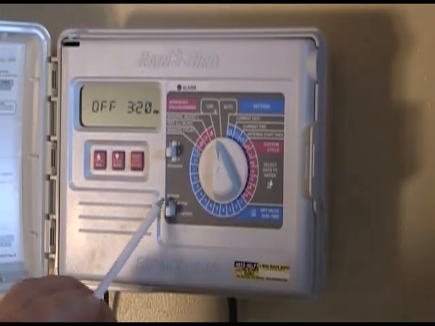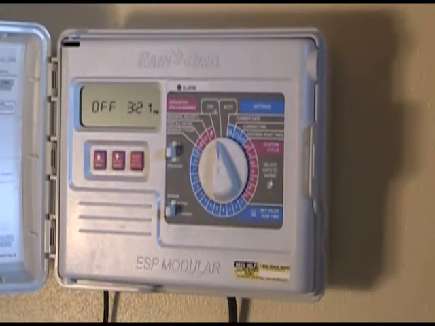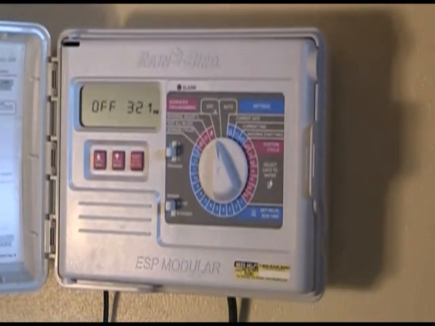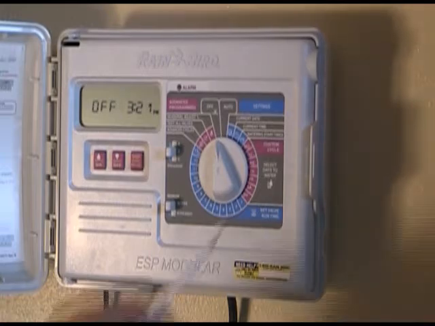Here you can see I have a sensor. That means a rain sensor. If I have a rain sensor on this irrigation system and it's activated, if it rains enough, the rain sensor will tell this not to complete the circuit to turn on the zones. Now, in a lot of cases, this will still run depending on what type of rain switch. In most cases, this will still run, but it won't complete the circuit to turn on the valves.